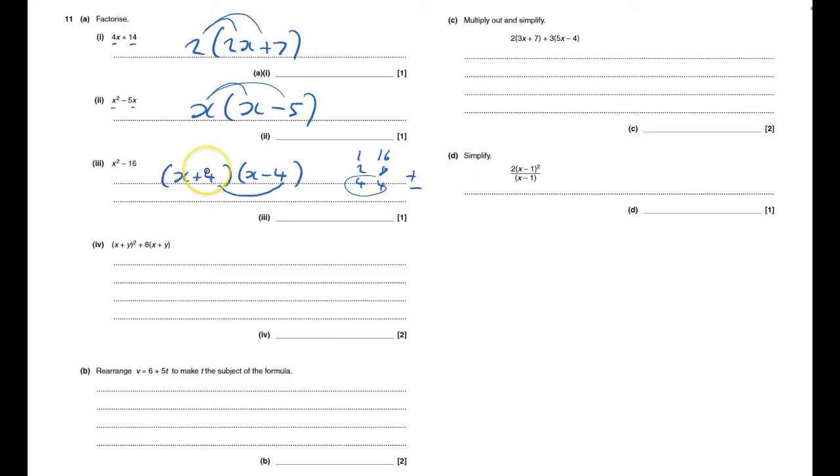We've got to factorise this. What goes into both of these? Well, actually, x plus y goes into both of these. So I can take out a factor of x plus y. And what do you have to times x plus y by to get x plus y squared? That will obviously be x plus y. And what do you have to times it by to get 8 of them? It'll obviously be plus 8. And so that's my answer for that one. An unusual way of doing it.